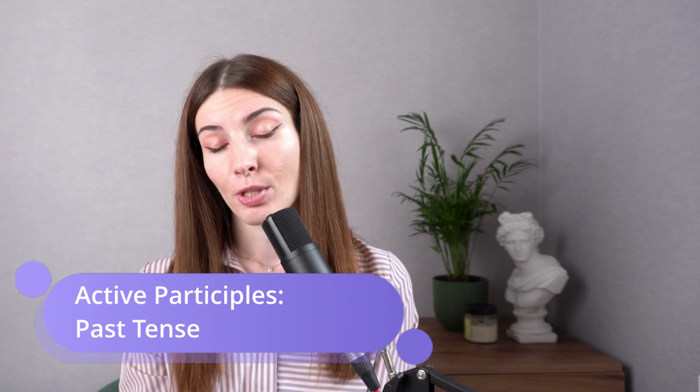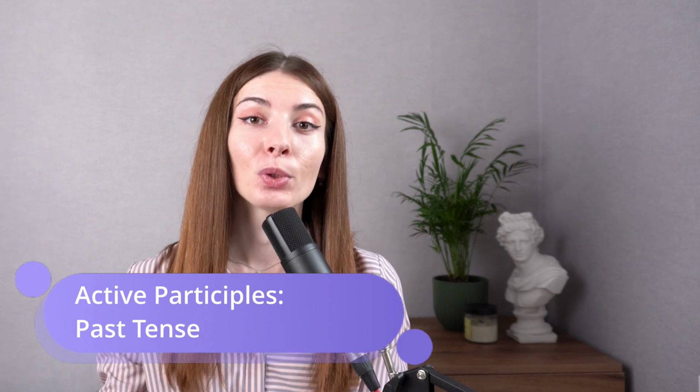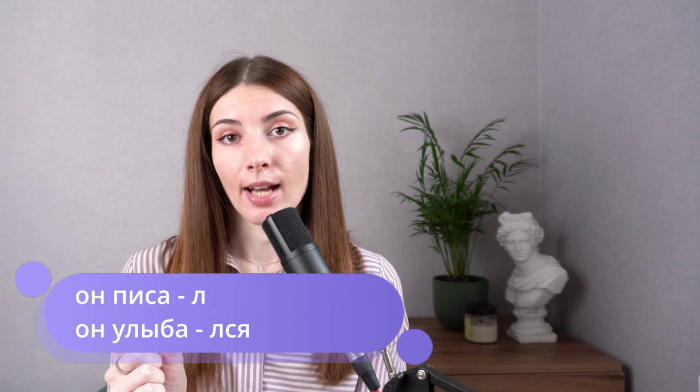And let's move on to the past tense. Past tense participles will form from past tense, which is also logical because here we won't have these exceptions. For example, the verbs like писать, улыбаться, and majority of verbs, so all of them that in the past tense end in a vowel, писал.